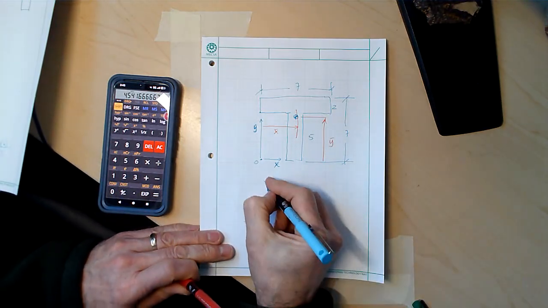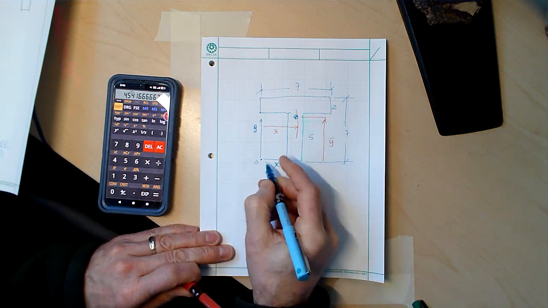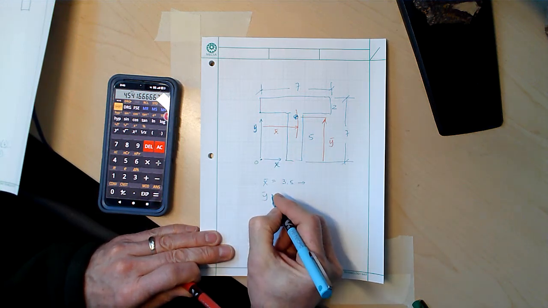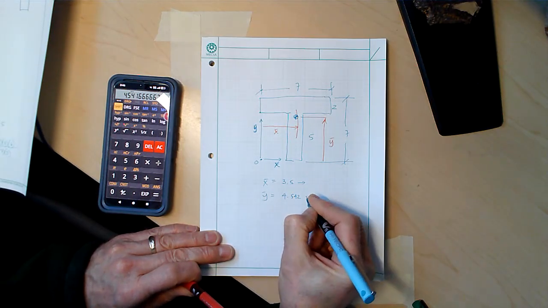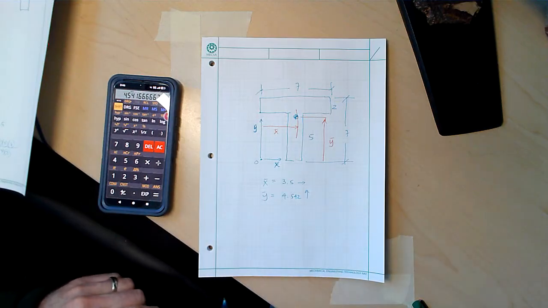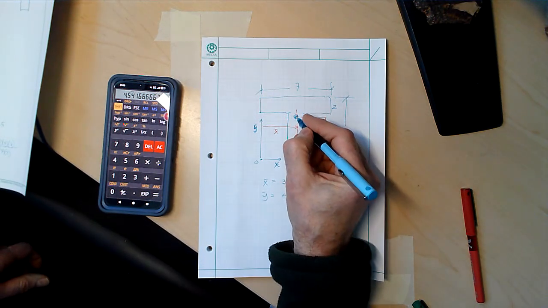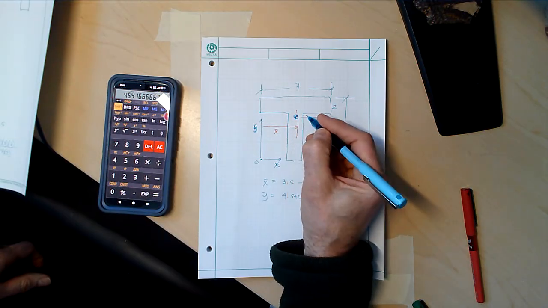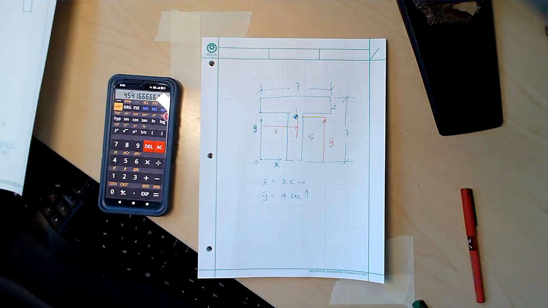X bar is 3.5 units to the right of the datum. 3.5 units over. Y bar is 4.542 units up. We now have with high accuracy exactly, precisely, where that central axis is located. Okay. That's it.